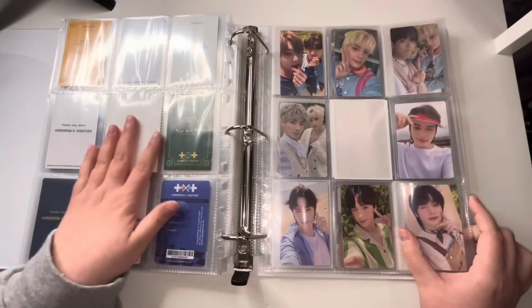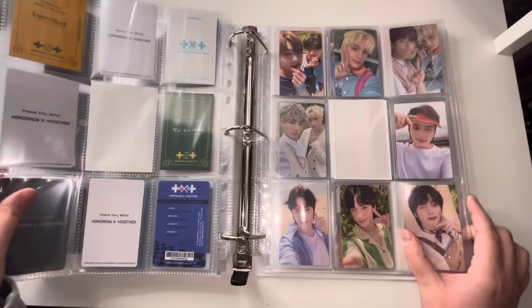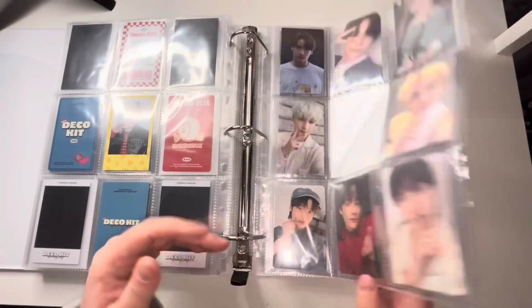I know they just had a new membership, and I'm sure there's going to be a new Japan membership, so I'm going to have to move some of the stuff from this page.